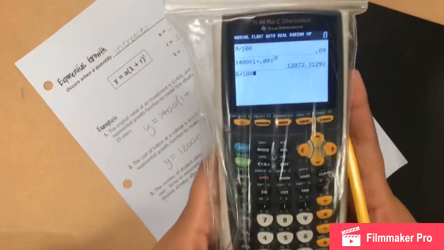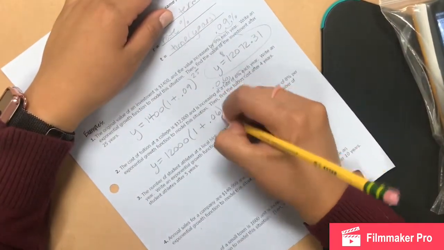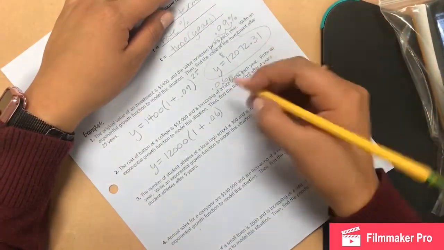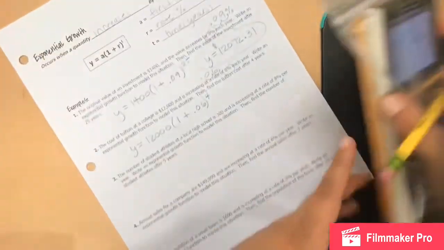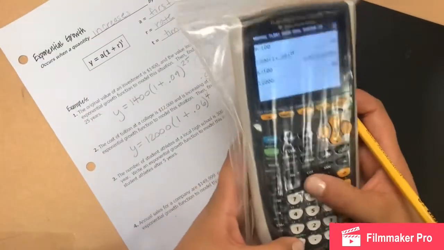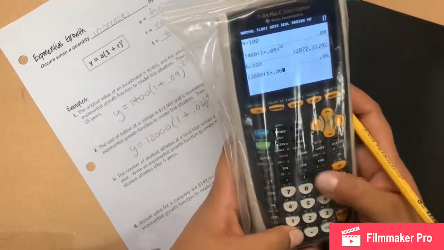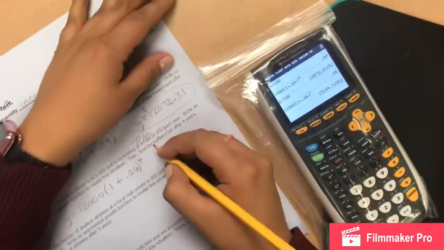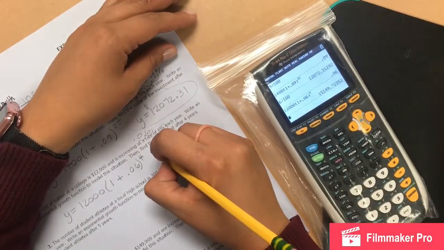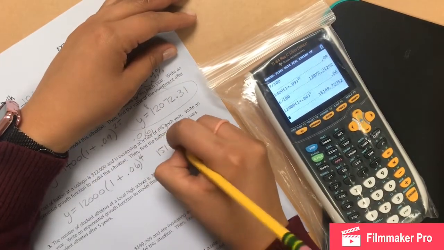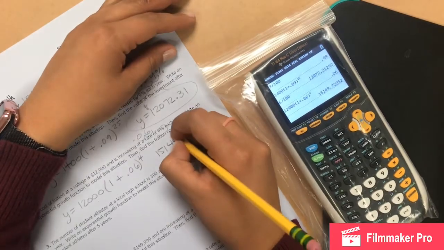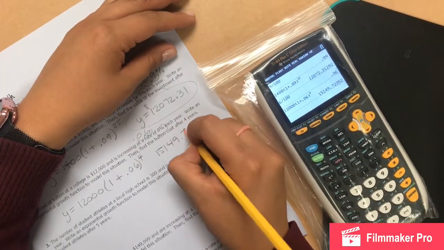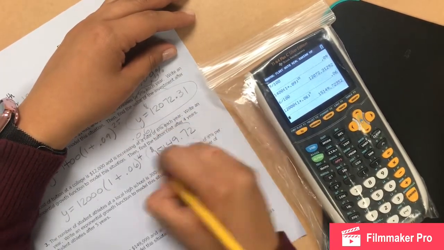Or I can do 6 divided by 100, which is 0.06 as well. Then raise to the power of 4 years, since that's how much time went by. And then I just trust my handy dandy calculator. And after 4 years at a 6% increase, my amount is $15,149, and rounding to the hundreds place is 72 cents.